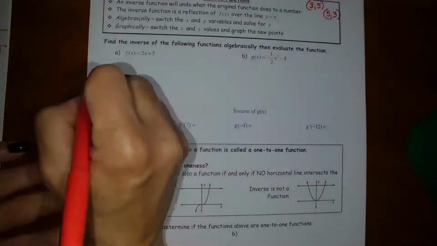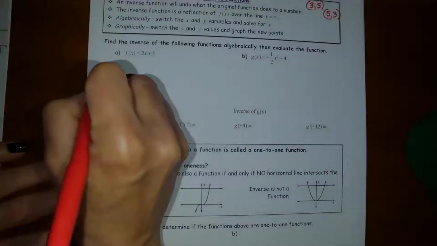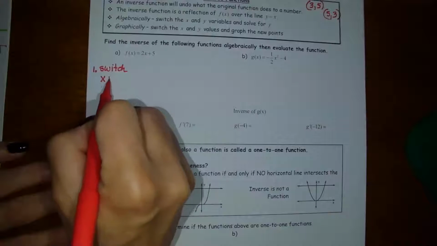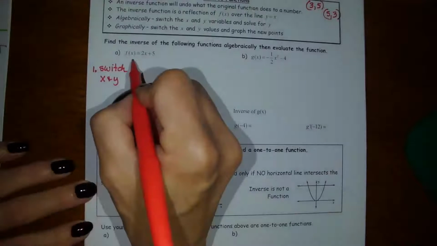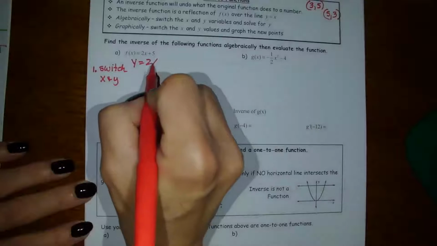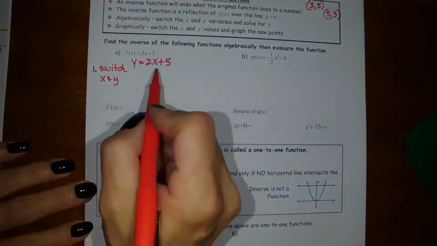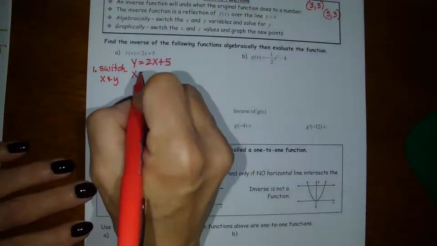And how do we find the inverse? Step 1, switch x and y. We don't have a y, so we're going to put a y in. Right? And now we're going to switch.